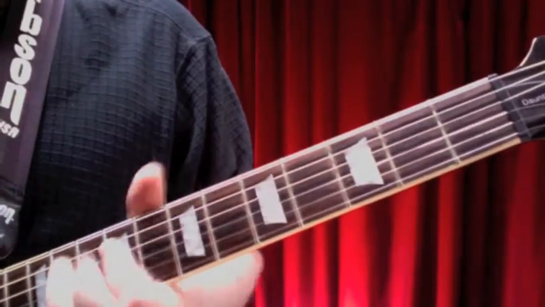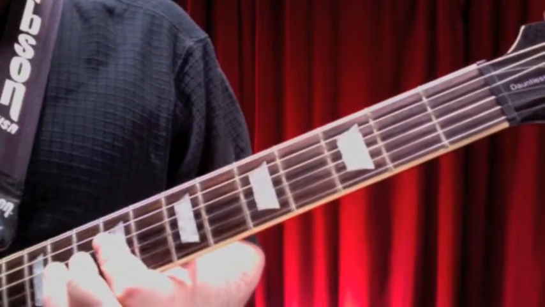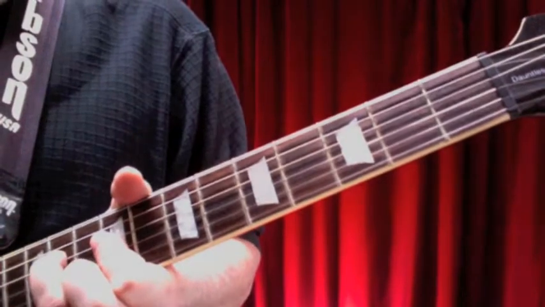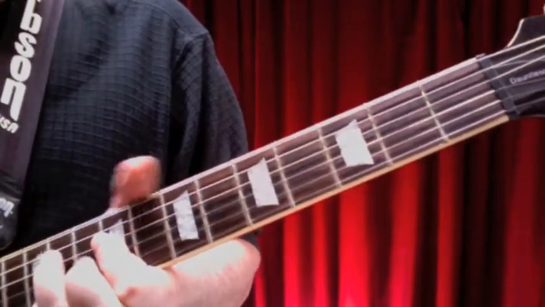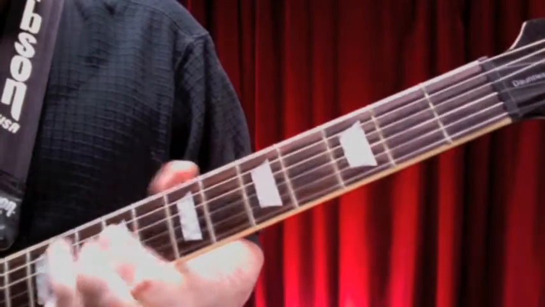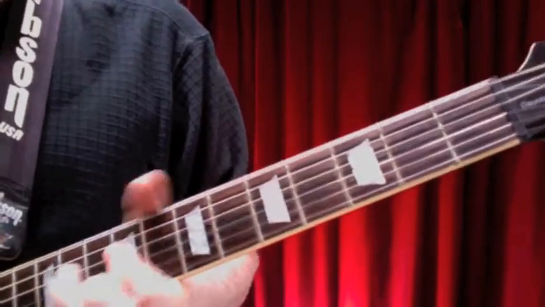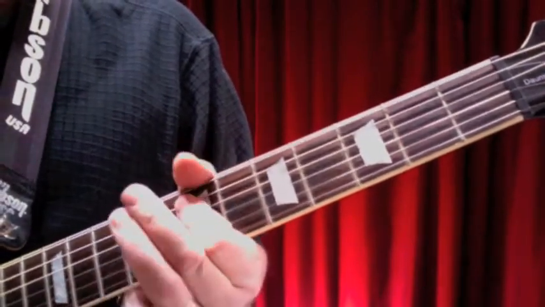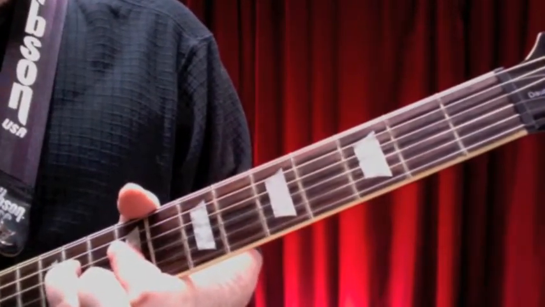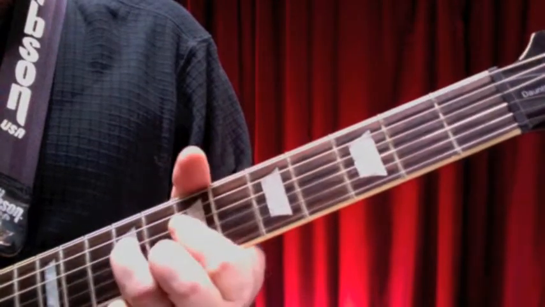Then I got to get up to the 9th fret here and hammer on the A chord. So I would go basically from an E to an A here. Okay? Keep working on that. And then I slide it down.